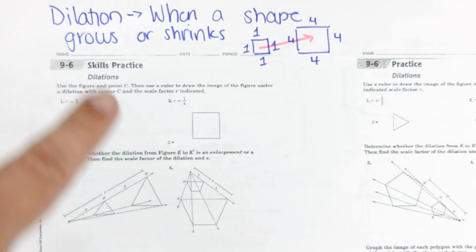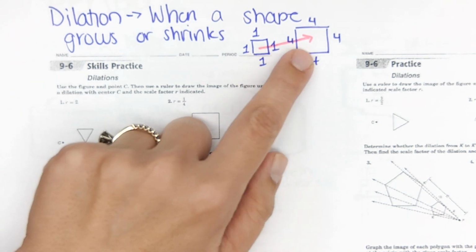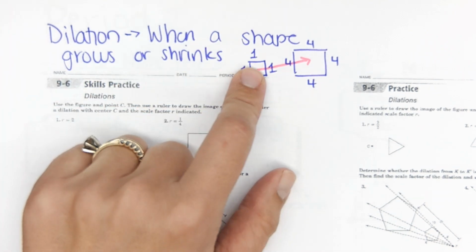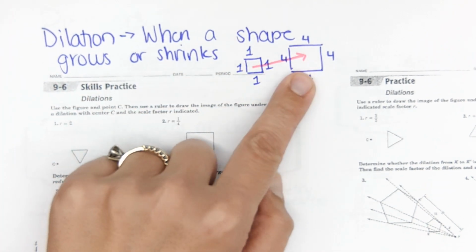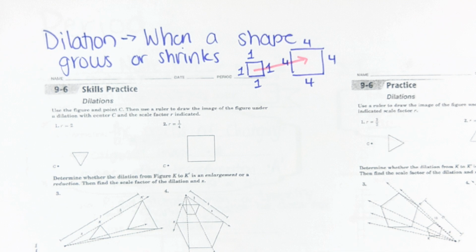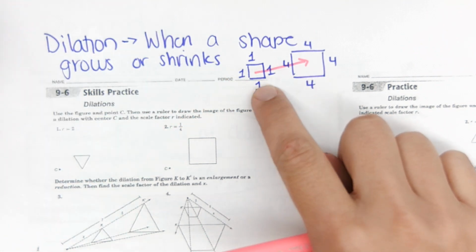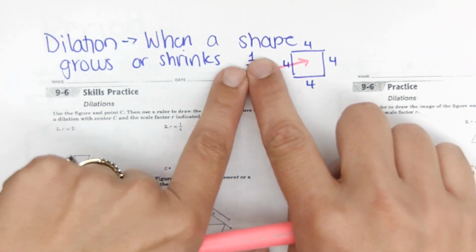Dilation is when a shape grows or shrinks, like when it gets bigger or smaller. I showed a little example here. We have our original square and then it grows and it gets bigger to this square. One of the things that you need to know, and I will continue to introduce different aspects, is it's related through what's called a scale factor or like a multiple.